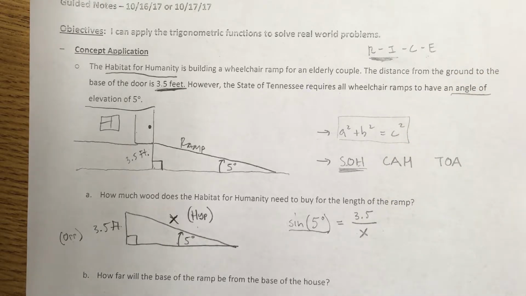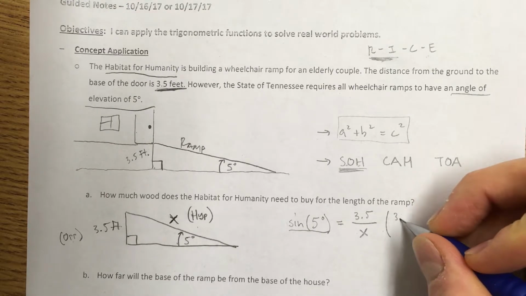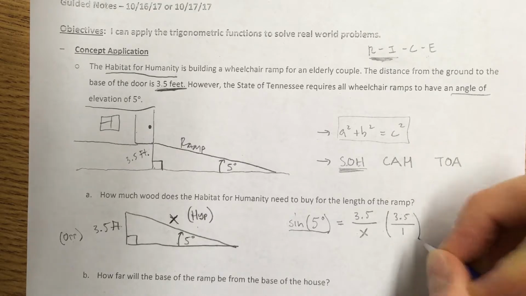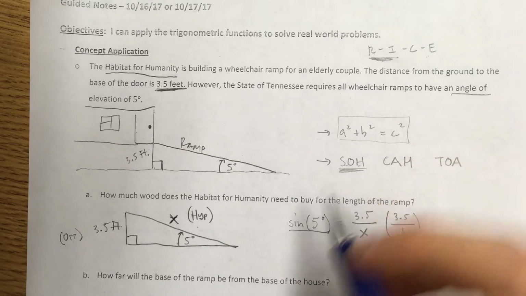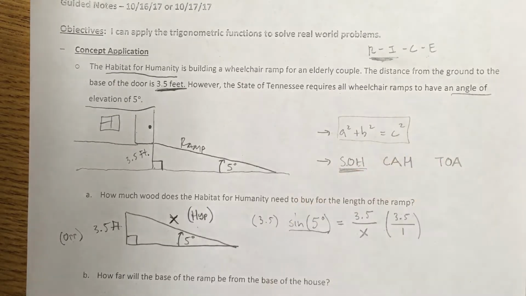When I had students try to solve this, what a lot of students did is they tried to multiply. Well, let me back up. Because we have an equation, we can do whatever we want as long as we do it to both sides correctly. And what a lot of students did is they multiplied by 3.5. I'm going to leave it as 3.5 over 1. Because I don't have a fraction over here, I'm going to leave it as just 3.5.